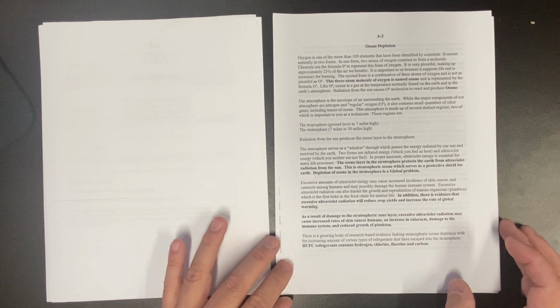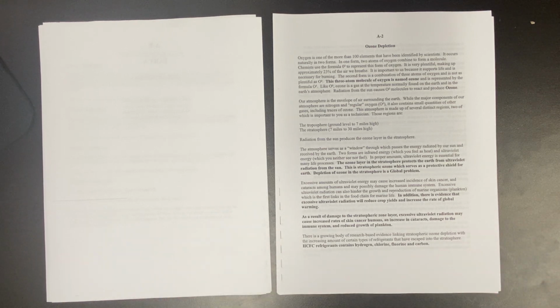So page A2, ozone depletion. Oxygen is one of the more than 100 elements that have been identified by scientists. It occurs naturally in two forms. In one form, two atoms of oxygen combine to form a molecule. Chemists use the formula O2 to represent this form of oxygen. It is very plentiful, making up approximately 23% of the air we breathe. It is important to us because it supports life and is necessary for burning.